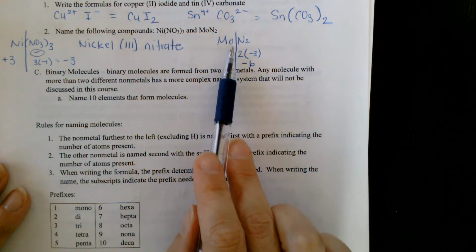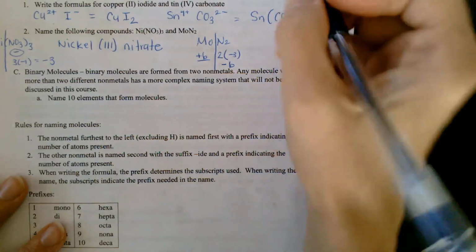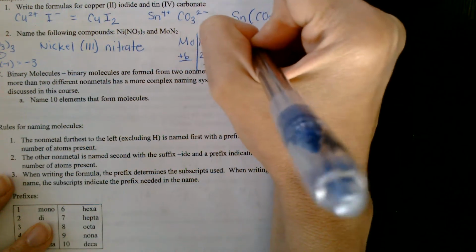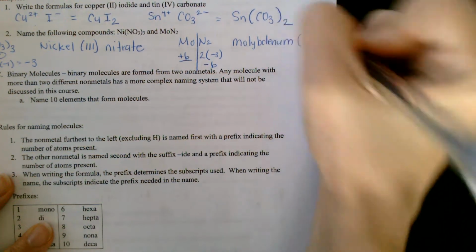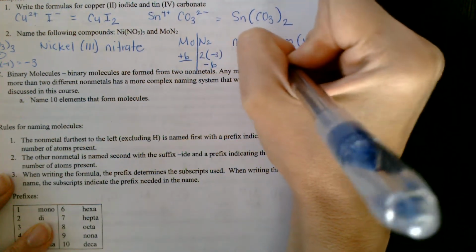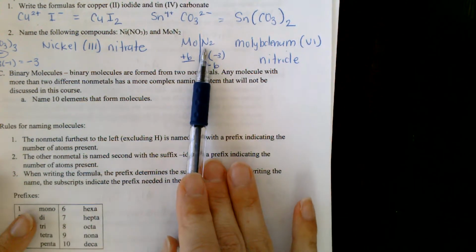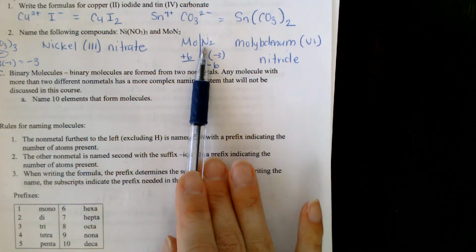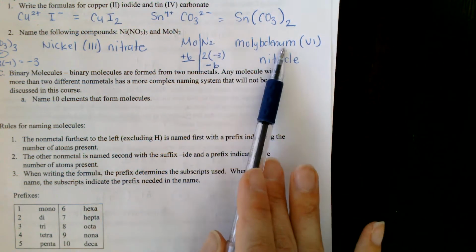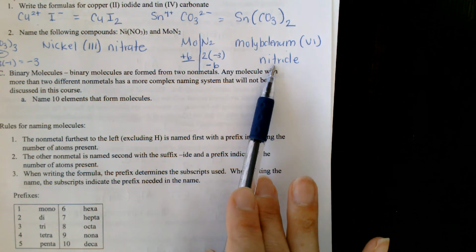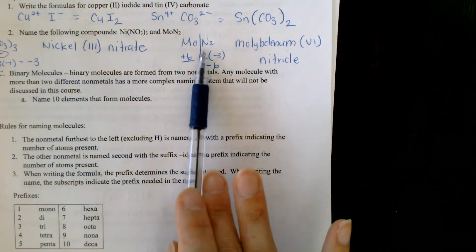So in order to balance that, molybdenum has to be +6. So we have molybdenum 6, and then we have nitride. Because it's the element version of this, instead of nitrogen, we're going to change the ending of the anion to "ide", so molybdenum 6 nitride, where again, we had to figure this out based off of the charges here.